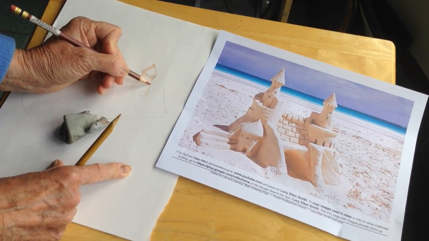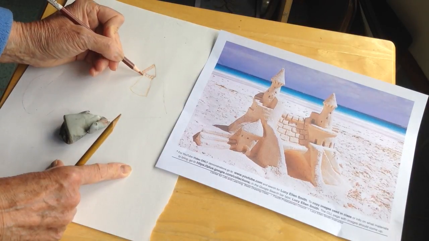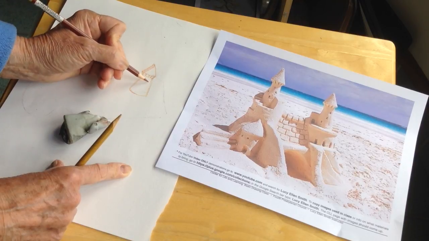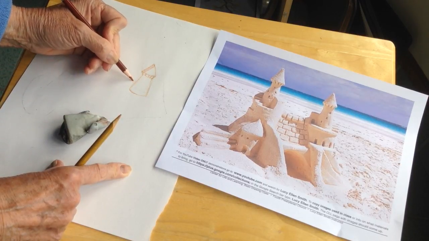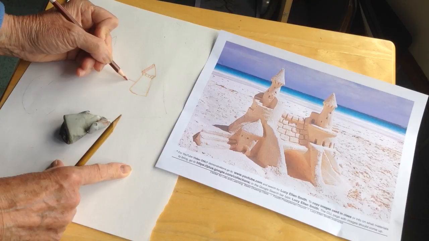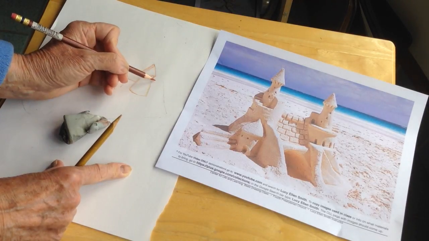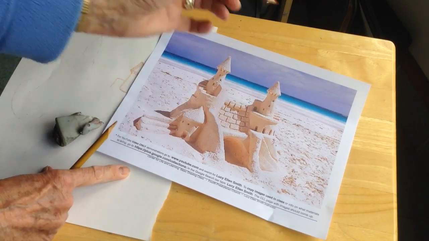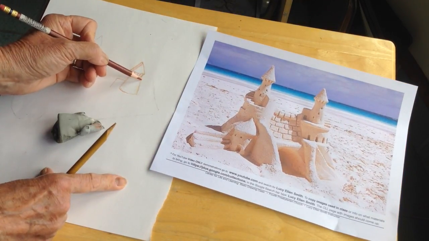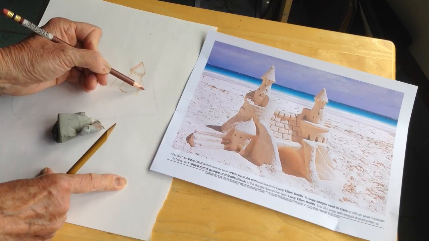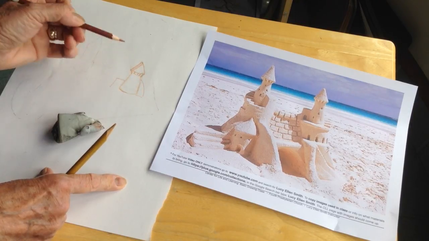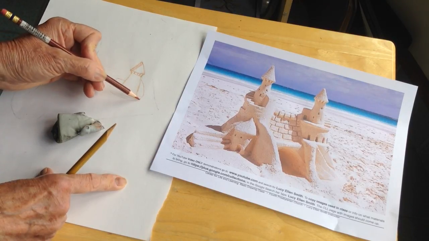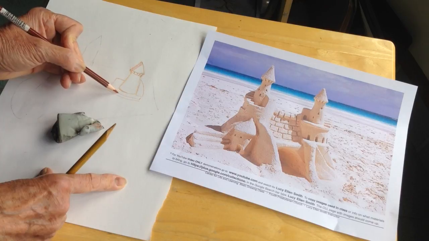And I wouldn't want to put too much detail in the beginning, but I might just indicate some, just so I don't lose my way and get confused as to which section of this wonderful, oh, there's a stairway that comes around there. I just noticed that. So that would be kind of fun to put in. And continue to work my way around, indicating these wonderful shapes.